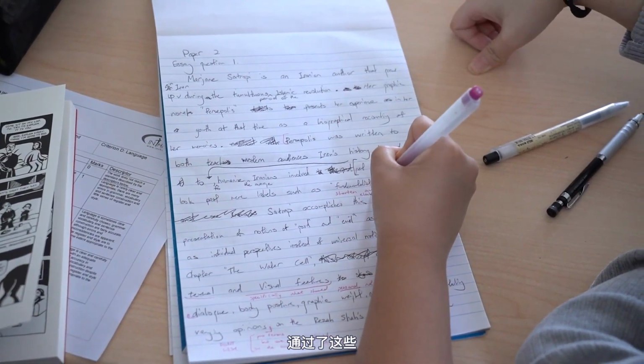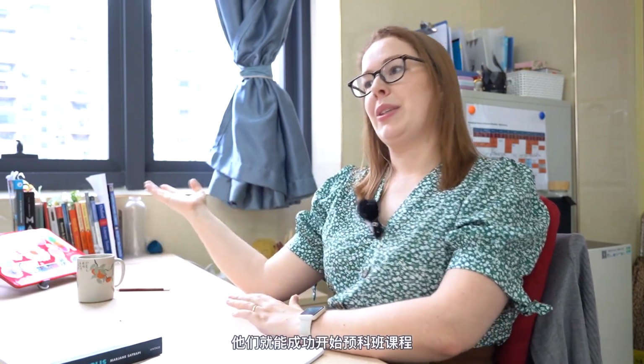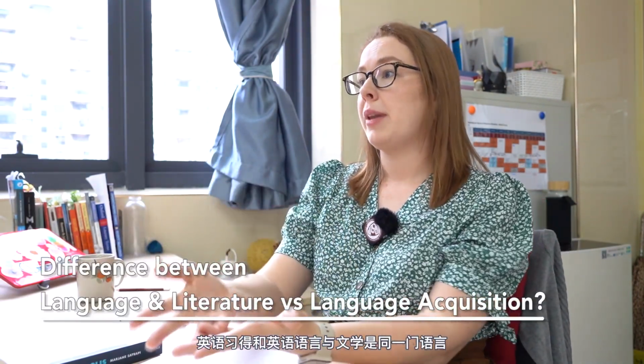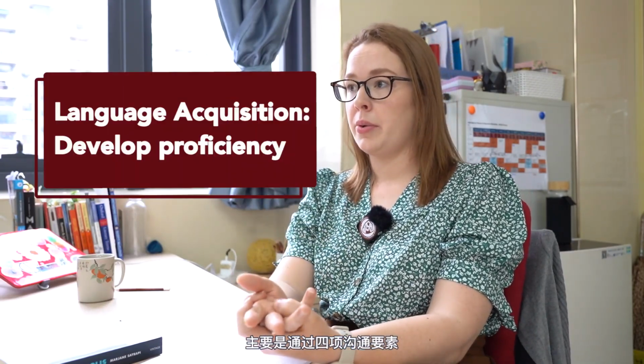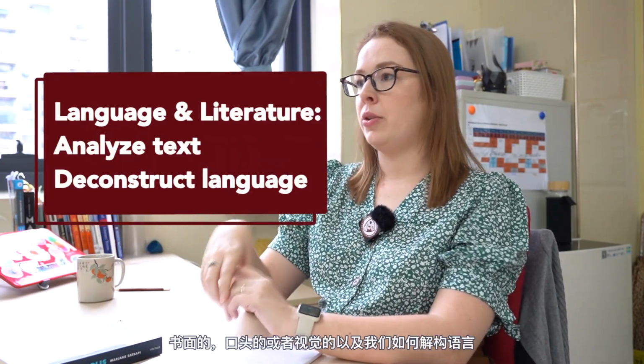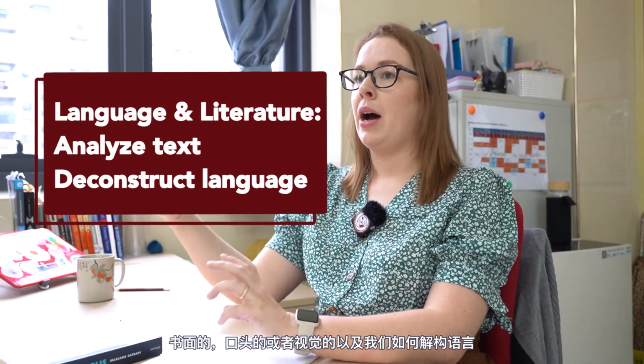By grade 10, working on that evaluation of language and author's purpose, they're able to then do the DP course and succeed. They're both courses of the same language, but they are focused on very different elements of the language. Language acquisition is focused on developing proficiency in the language through their 4 main criteria, the communication elements: speaking, listening, reading, and writing, and everything is focused on that. Whereas we focus on different texts, either written or verbal or visual, and how we deconstruct the language: why is it used in this way, how is it being used, what's the purpose of this. So it's a different focus of the same language.